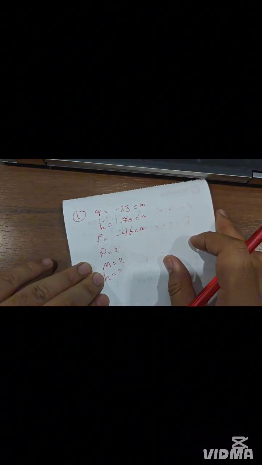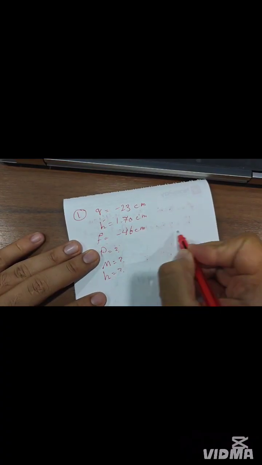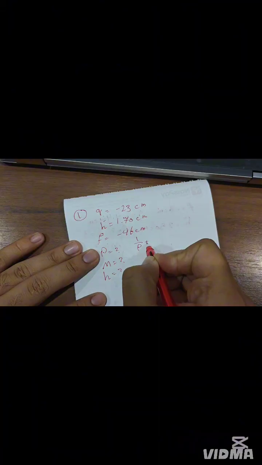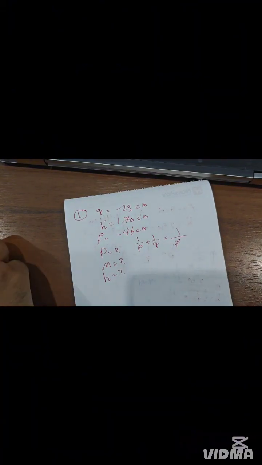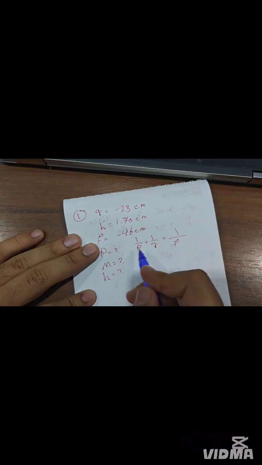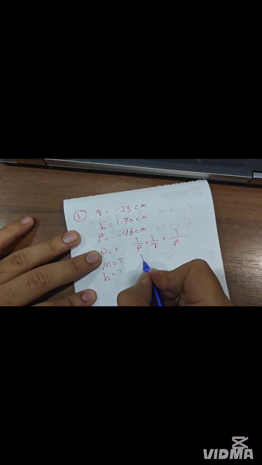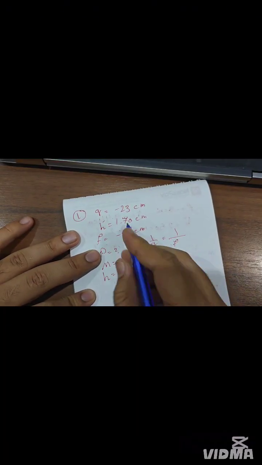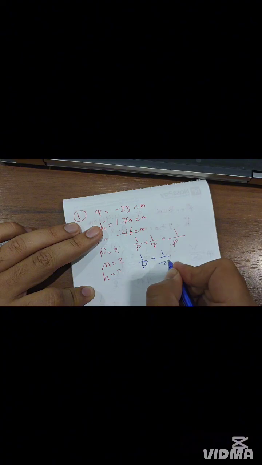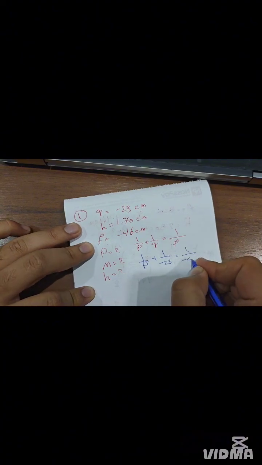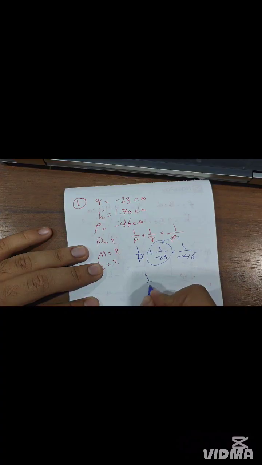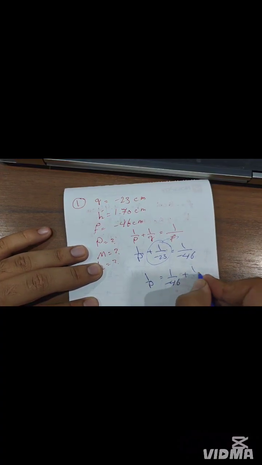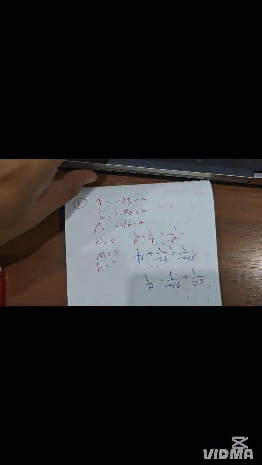Good. First, we are going to be applying the same rule, 1 over P plus 1 over Q equal to 1 over F. 1 over P, we want to find the value of P, plus 1 over Q, which is negative, 1 over negative 23, equal to 1 over negative 46. So take this number to the right side. 1 over P equal to 1 over negative 46 plus 1 over 23.